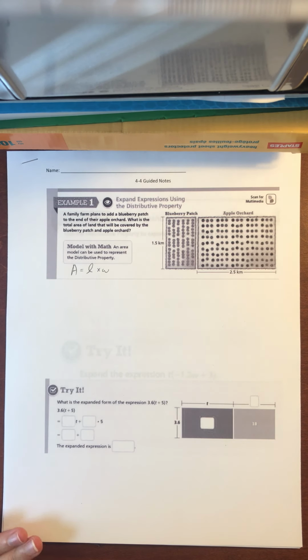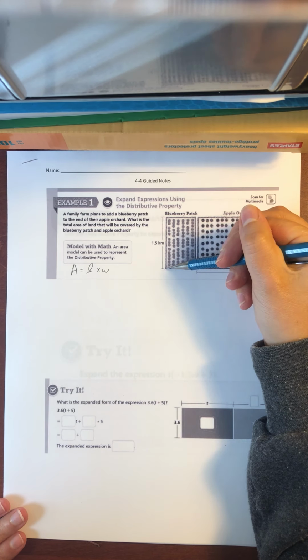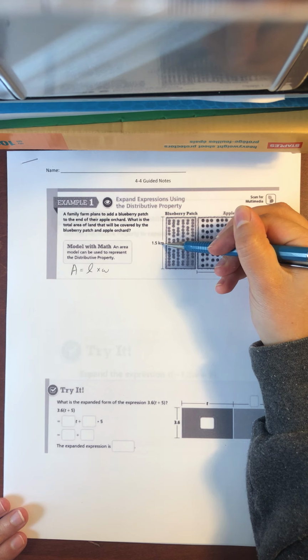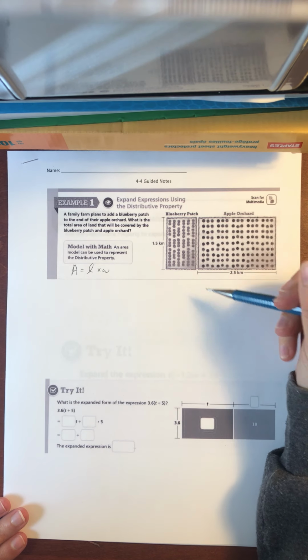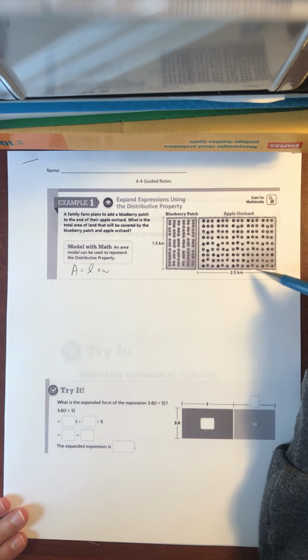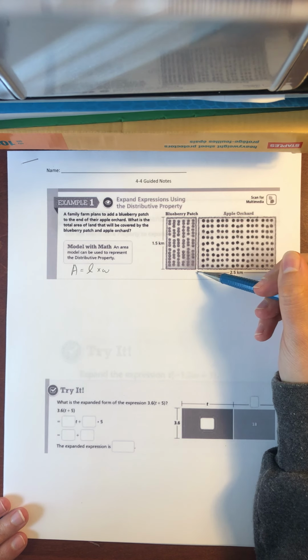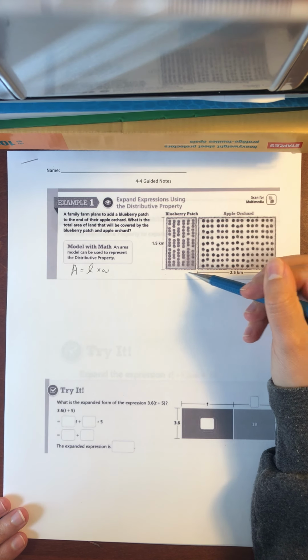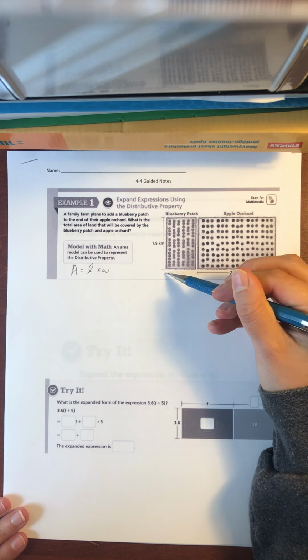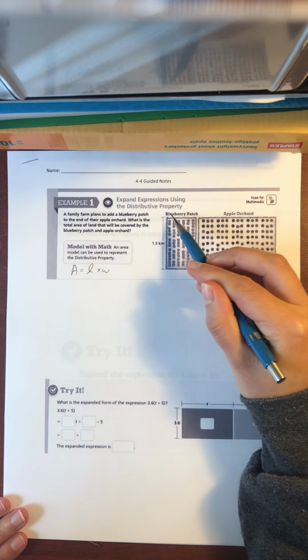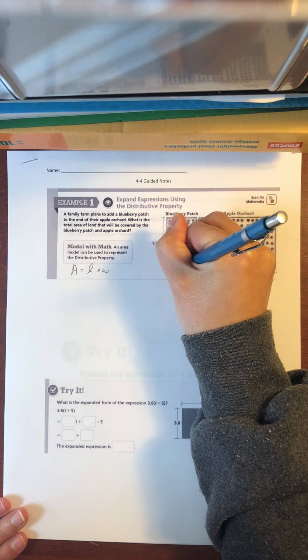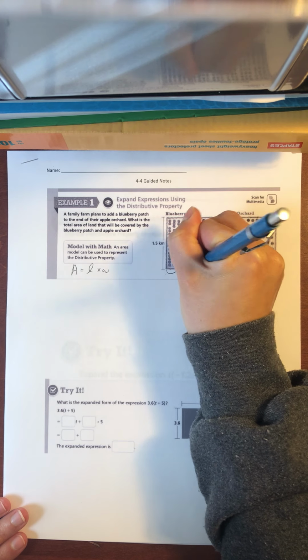Okay? Now, if we look at this, we can see that the width is 1.5 kilometers. Okay? And we can see that the length of the apple orchard is 2.5 kilometers. But we don't know what this piece is. And since we don't know what this piece is, we need a variable for it. I'm going to call it B for blueberry patch. So from here to here is B.